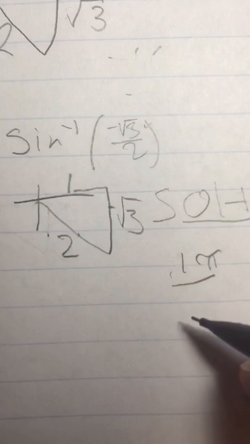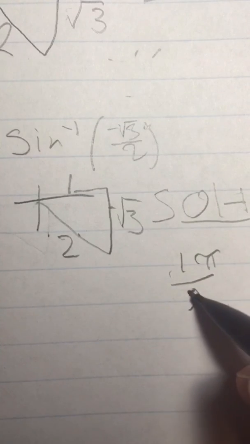So you can take a triangle here, and since the sine is opposite over hypotenuse, you can do root 3 over here, negative there, and the hypotenuse of 2. And if you do the Pythagorean theorem, you can get a 1 here, and then you can put that together as 1 π over 3. Sorry, there we go, negative. And that's the answer.